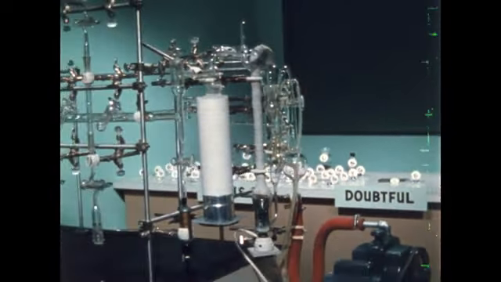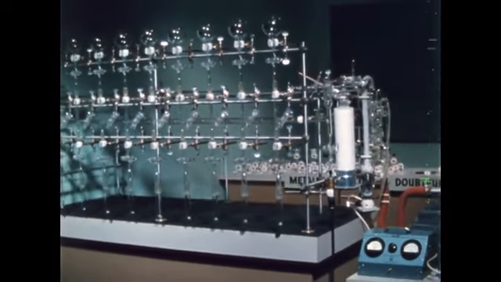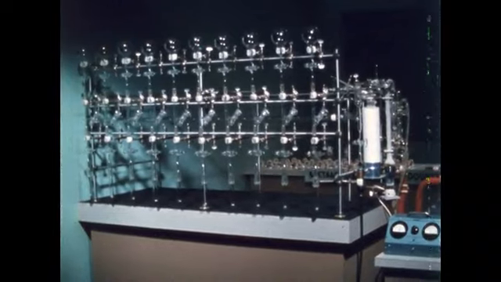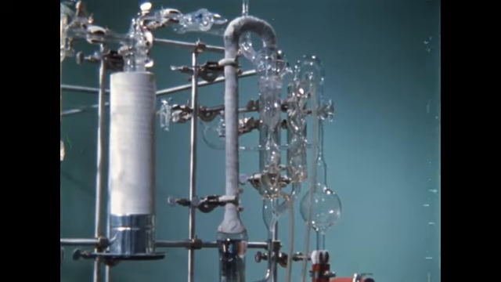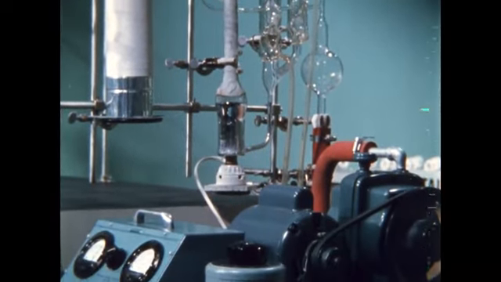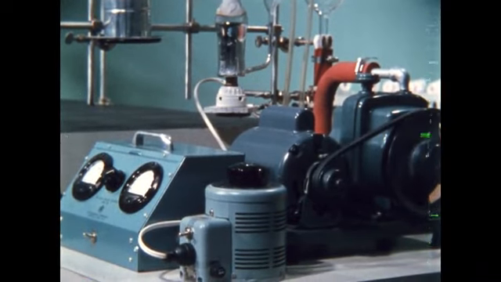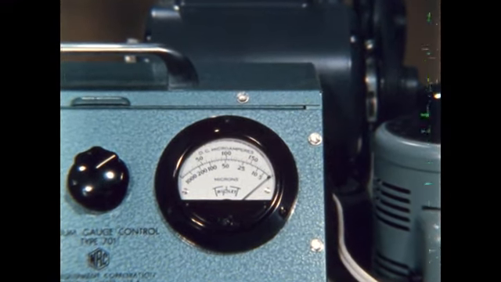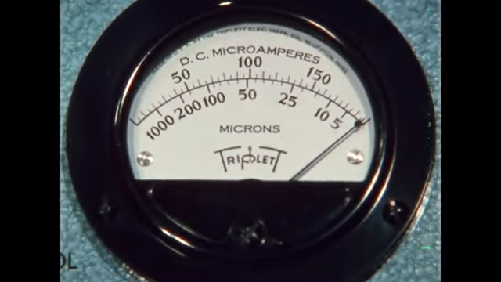This high vacuum apparatus will allow us to observe reactions between our selected gases and various solids. This mercury diffusion pump sweeps virtually all unwanted gases from the glass apparatus, and this mechanical pump then expels the gases from the system. The pressure in the system is less than 1 micron, that is, less than 1/1,000,000th of an atmosphere.